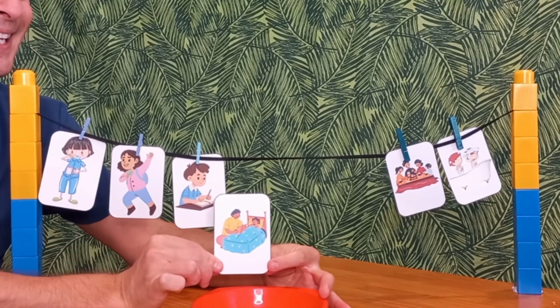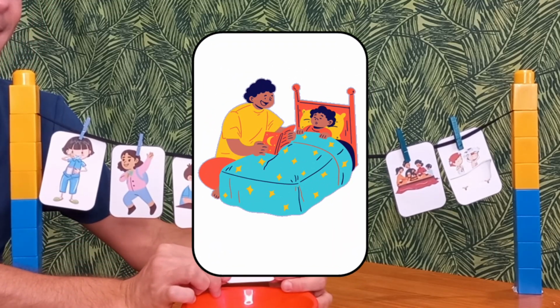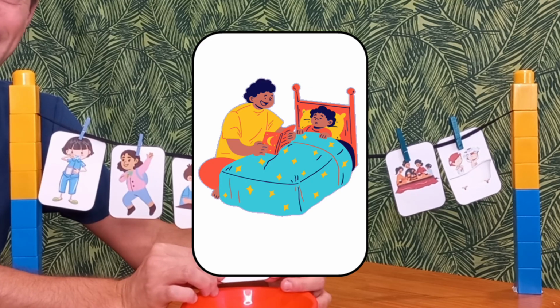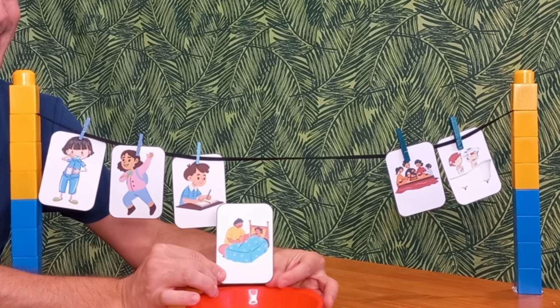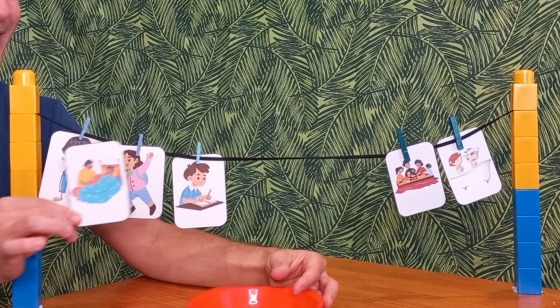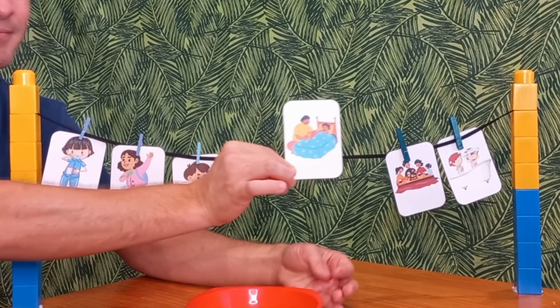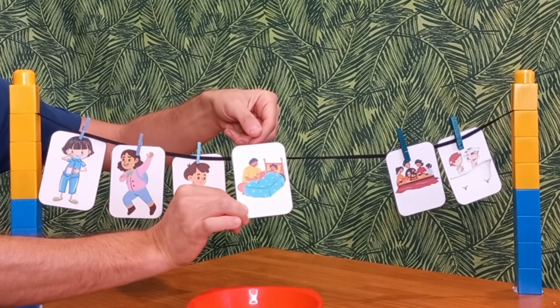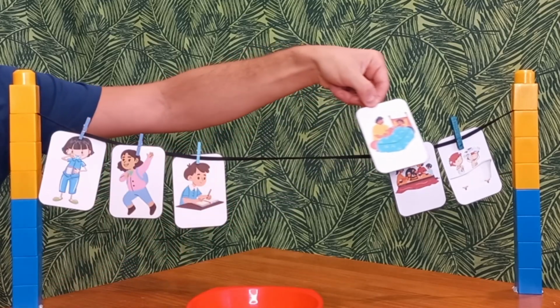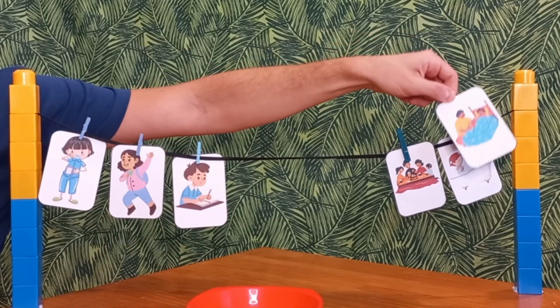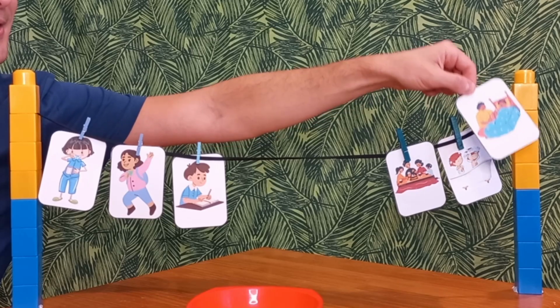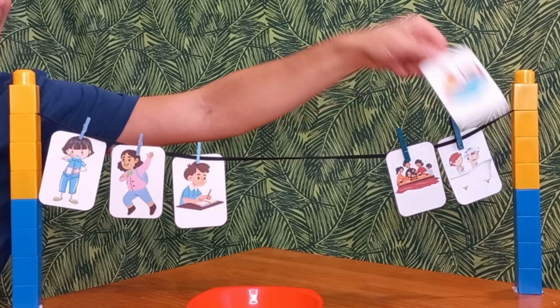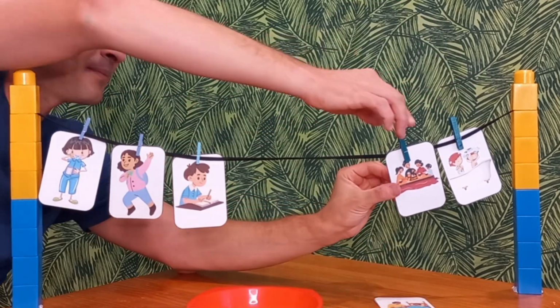Time for the next card. What's happening here? I'm getting a bit tired looking at this one. It's bedtime. When would this happen? Earlier in the day or later in the day? Much later in the day, right? Looks like I don't have much space over here. It would definitely happen after bath time, so I'll have to move some of my other activities down first.